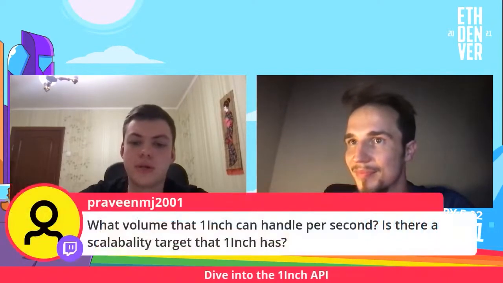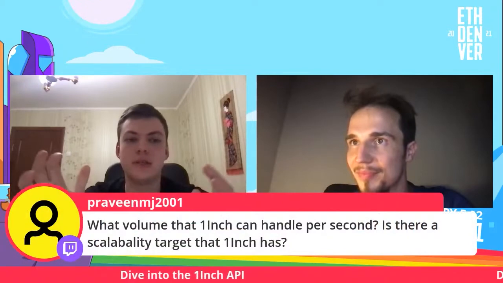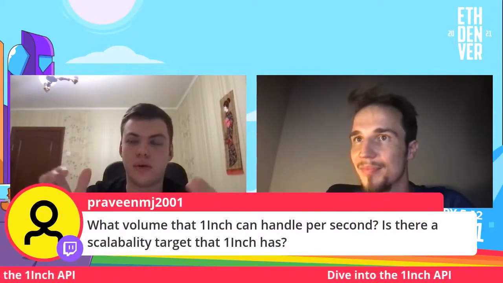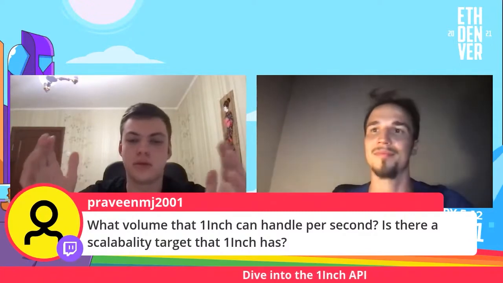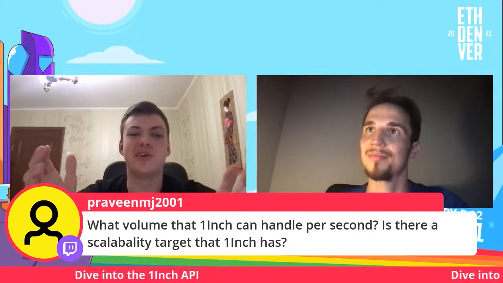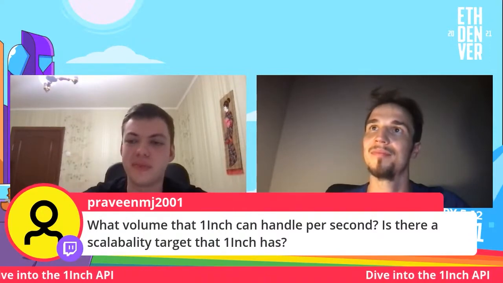What volume can 1inch handle per second? 1inch accumulates all liquidity existing on the market, and we can use all existing liquidity. It's a big, huge volume. It accumulates all liquidity from different sources.